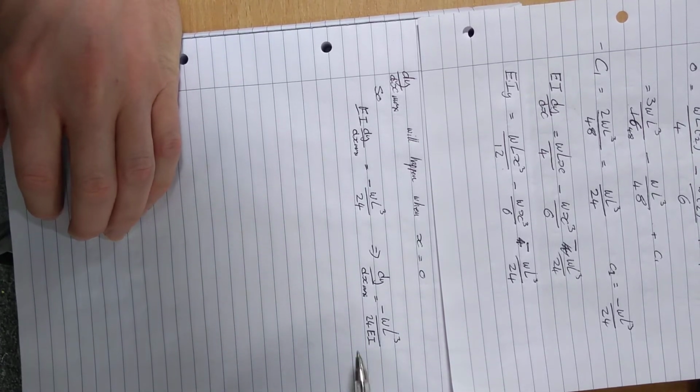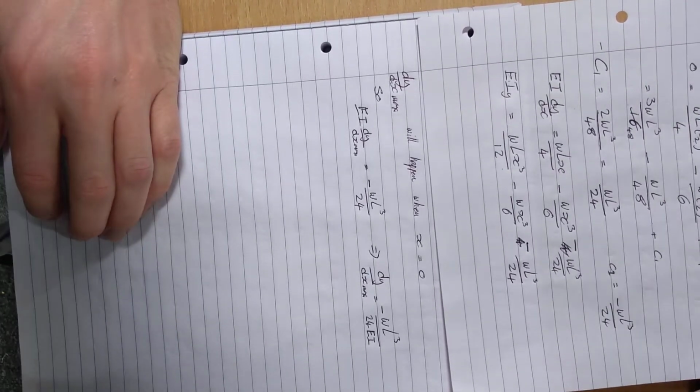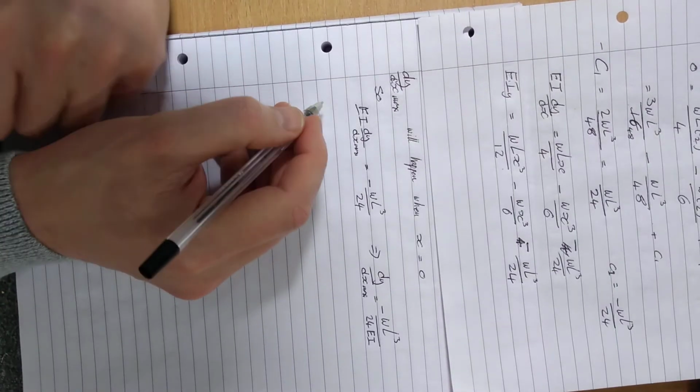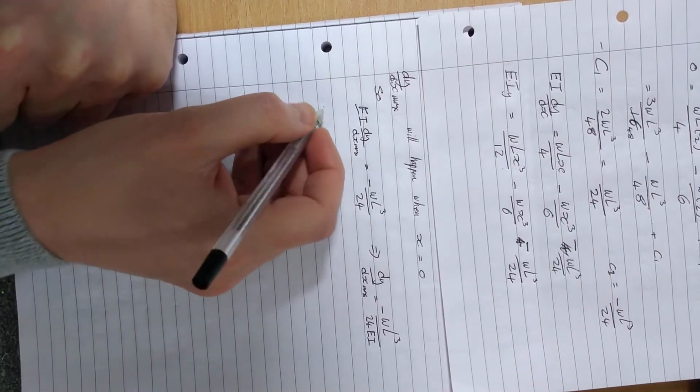Okay, so if you go in and find a formula for that, you can check that out to make sure that's right. Pretty sure it is.